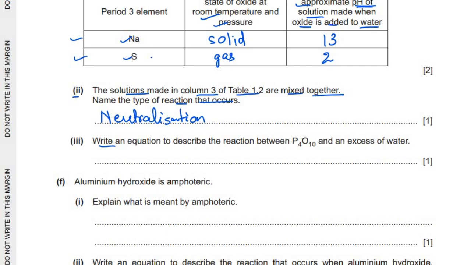Write an equation to describe the reaction between phosphorus oxide and an excess of water. Now if we are reacting P4O10 with water, it's going to form phosphoric acid, that is H3PO4. Now if we're going to balance it, because here we have P4, we need to write 4 here, and the oxygen, we can see there are O10 here. Let's balance the hydrogen first. Hydrogen goes 12, so we can write 6 here. Now if we count the oxygen is 16 here, and on the left hand side also the oxygen is 16, so the reaction is balanced here.